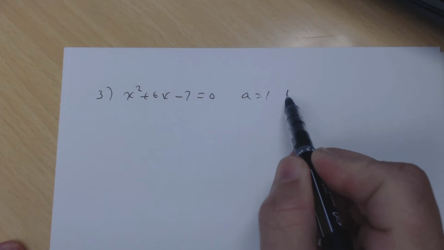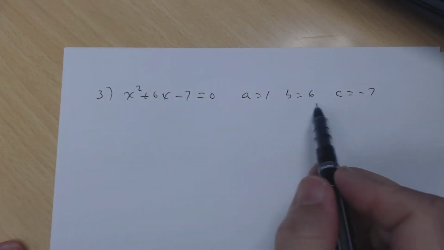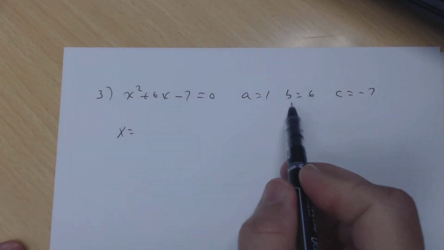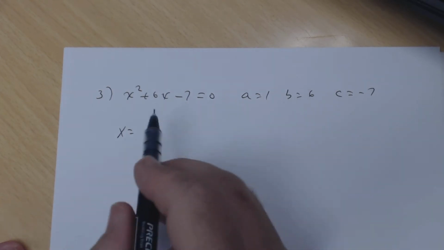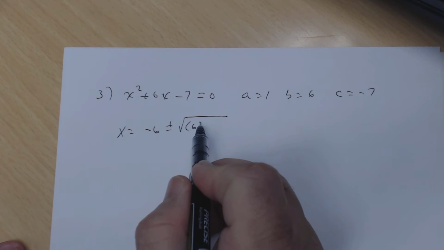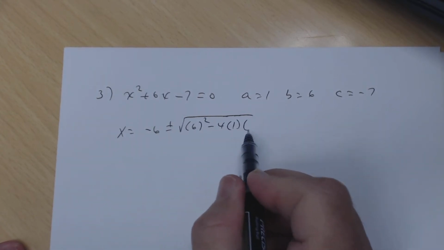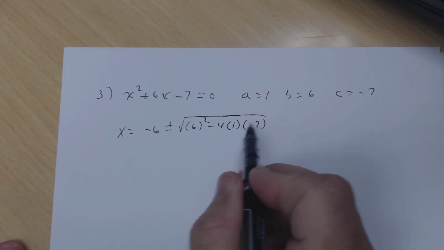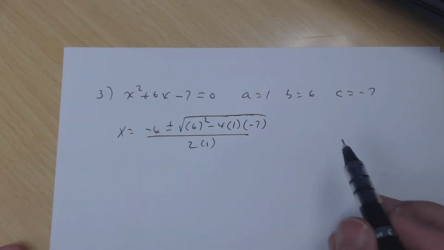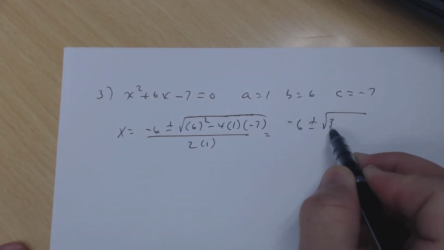So a is 1, b is 6, and c is negative 7. All right, so when I plug it back into the formula, I get x equals the opposite of b. So b is 6, the opposite of 6 is negative 6, plus or minus the square root of b, which is 6 squared, minus 4 times a, which is 1, times c, which is negative 7, all over 2 times a, and a is 1. So I get negative 6 plus or minus the square root of 6 squared, which is 36.